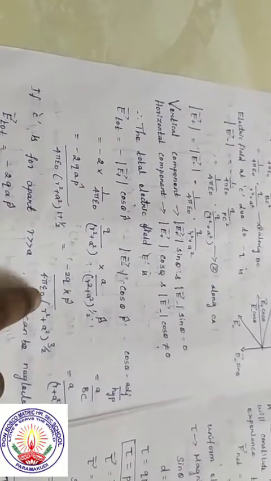Then we have to calculate the total electric field. So for the total electric field, add these two terms. The cos theta value we already know. Substituting this, we get the answer: minus 2q into p cap by 4 pi epsilon (r squared plus a squared) whole power 3 by 2.